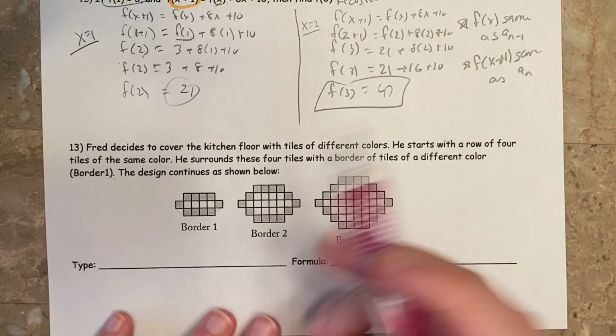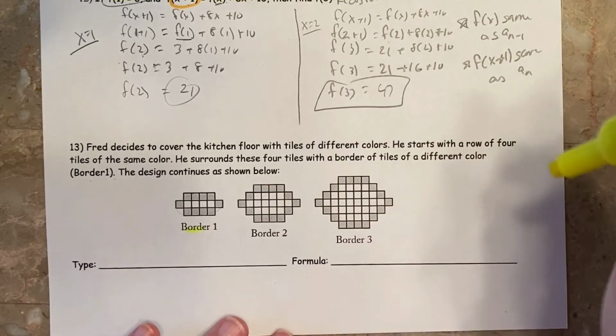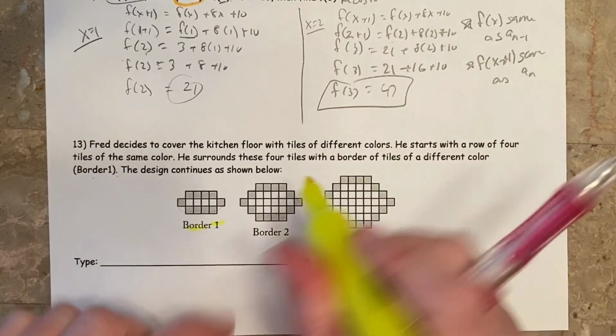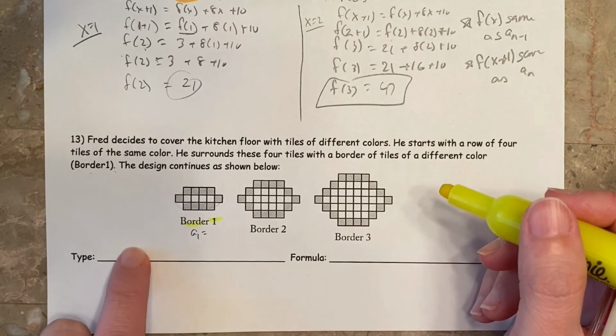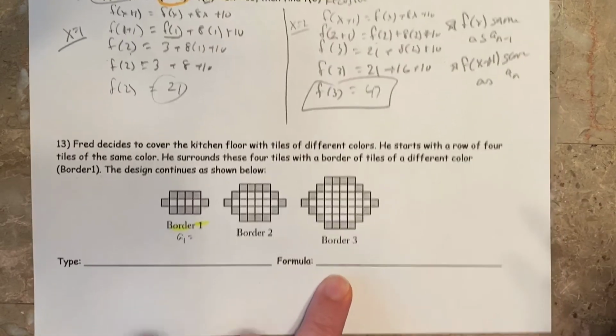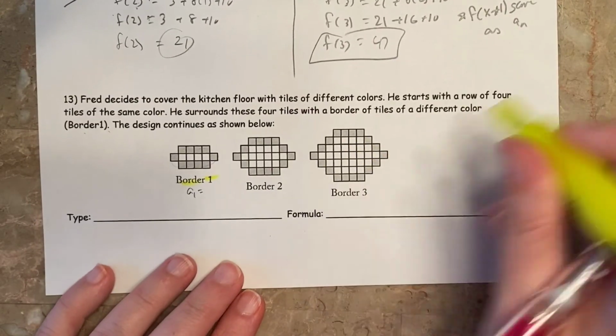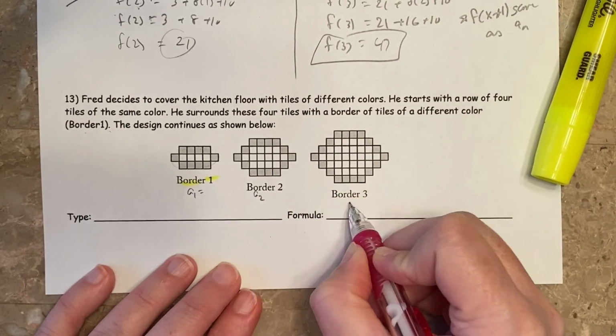Border 1. All right, so we're talking about the borders here, okay? Oh, and look, it says 1, so automatically that's, by the way, a sub 1. The design continues as shown. So we want to figure out the type and we want to figure out a general formula. Okay, so this would be a sub 2, and this would be a sub 3.